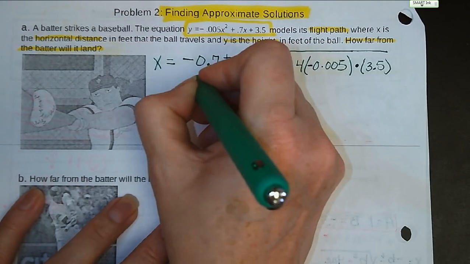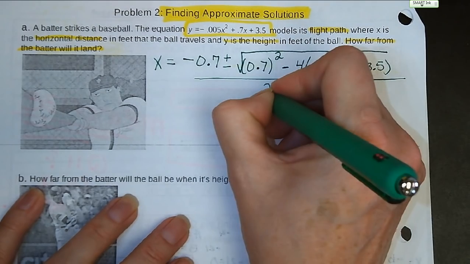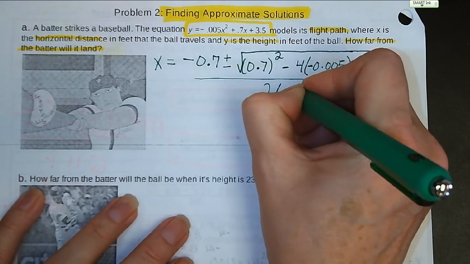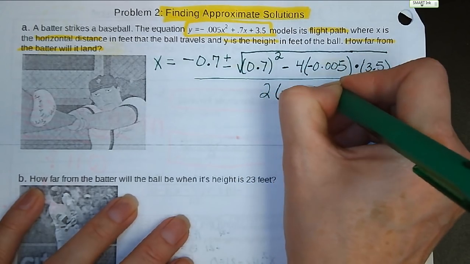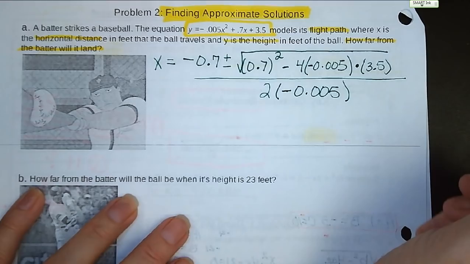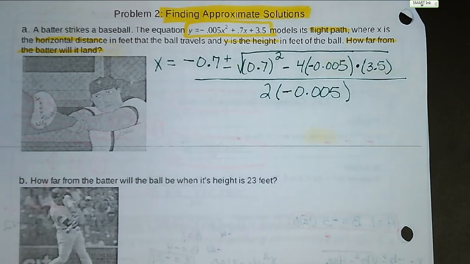Okay, so we have 0.7 squared minus 4 times negative 0.005 times 3.5. Okay.